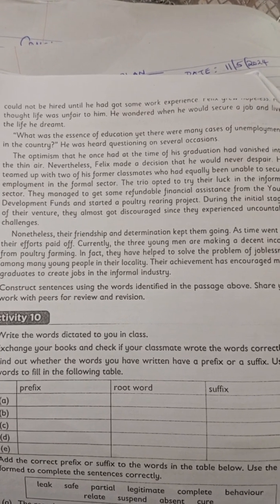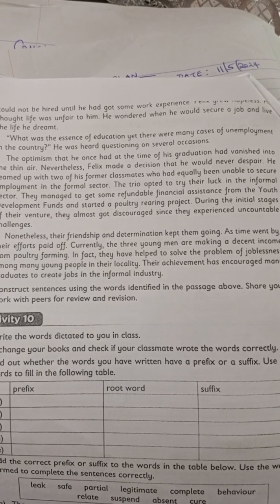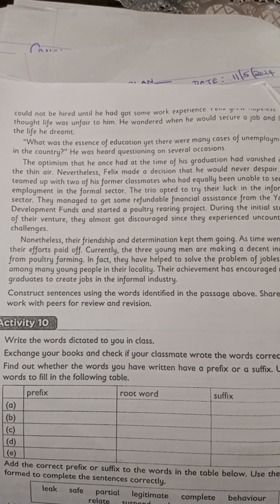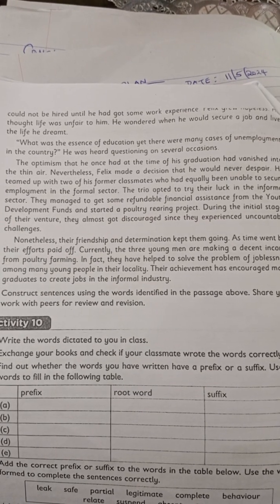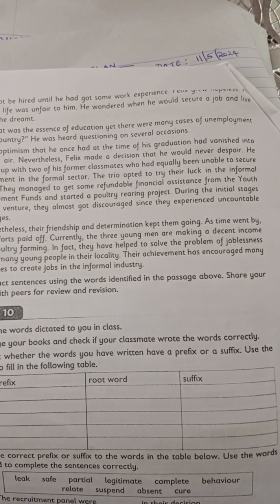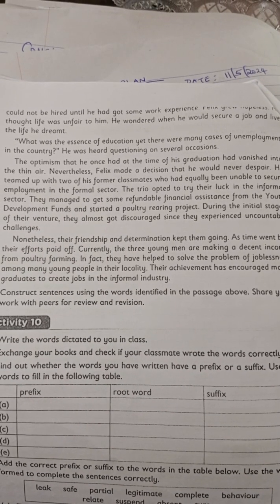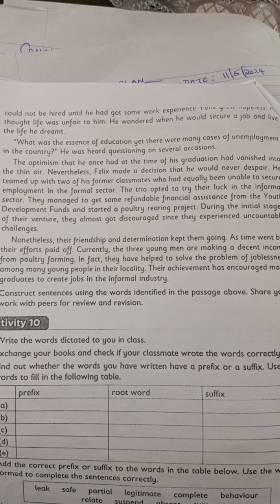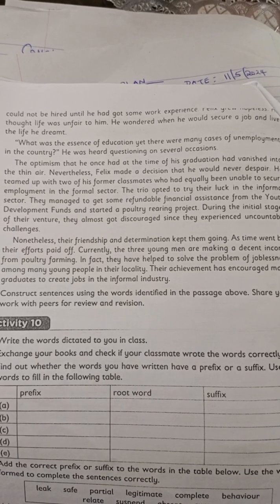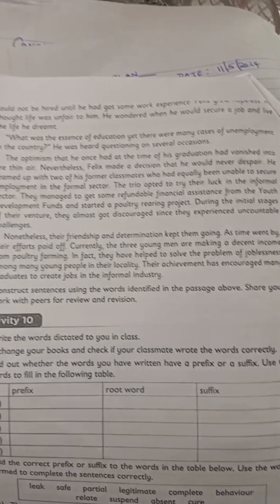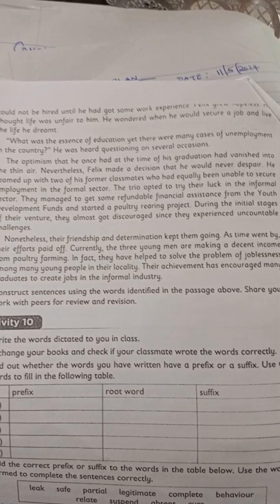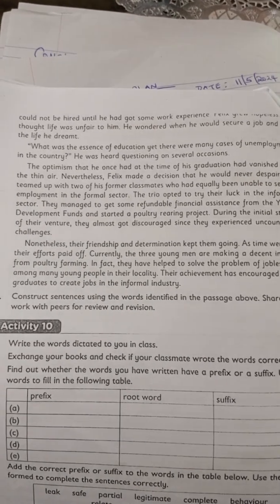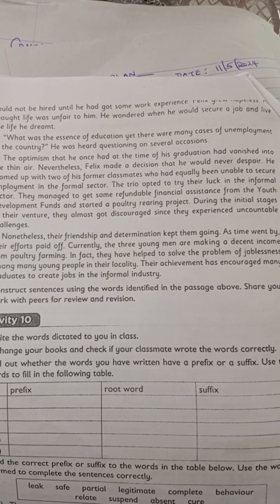Nevertheless, Felix made a decision that he could never despair. He teamed up with two of his former classmates who had equally been unable to secure employment in the formal sector. The trio opted to try their luck in the informal sector. They managed to get some refundable financial assistance from the Youth Development Funds and started a poultry rearing project. During the initial stages of their venture, they almost got discouraged since they experienced uncountable challenges. Nonetheless, their friendship and determination kept them going.